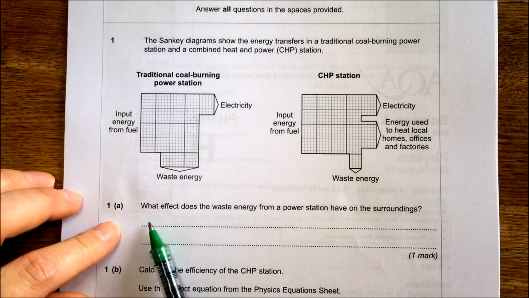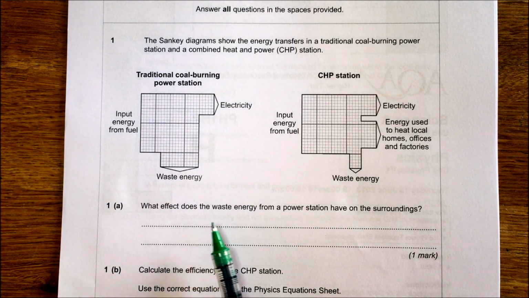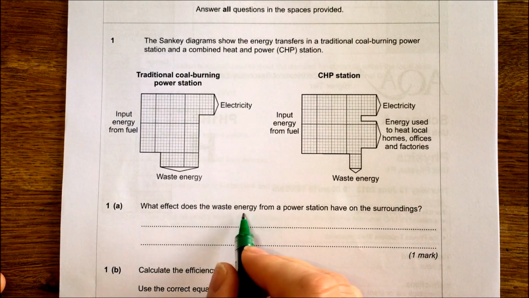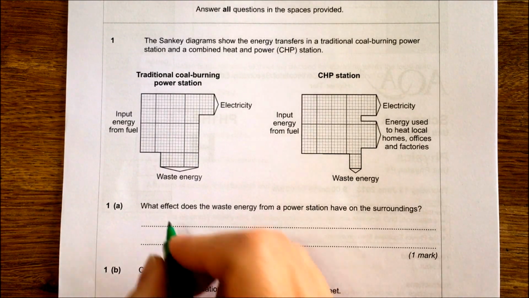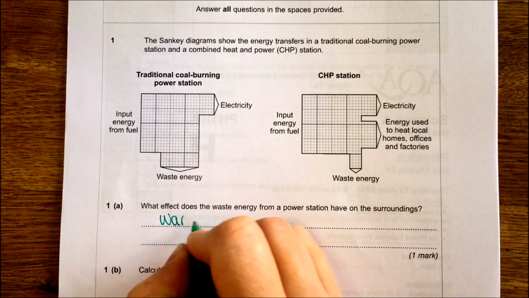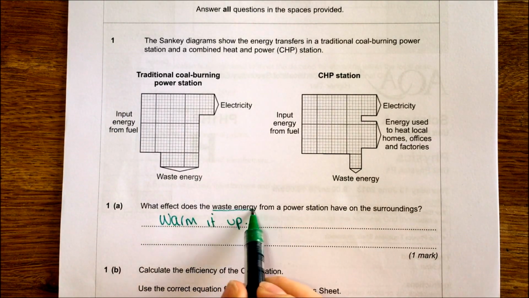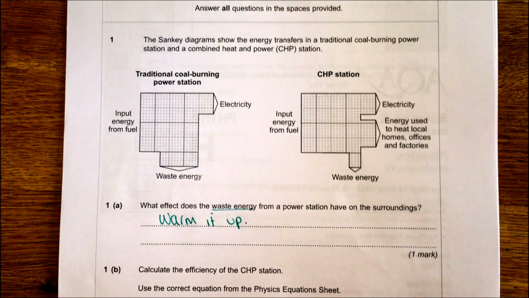What effect does the waste energy from a power station have on the surroundings? What we should know is that this waste energy will basically just warm up the surroundings. So it will warm it up. That's what waste energy does, it just warms up the surroundings.